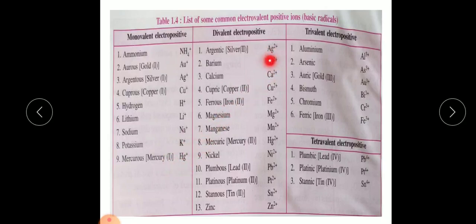In divalent we have barium 2 plus, calcium 2 plus, copper 2 plus, ferrous 2 plus, magnesium 2 plus, Mn 2 plus, mercury 2 plus, nickel 2 plus, lead 2 plus, platinum 2 plus, tin 2 plus, zinc 2 plus.